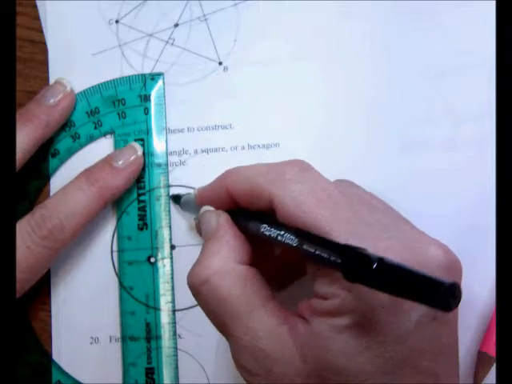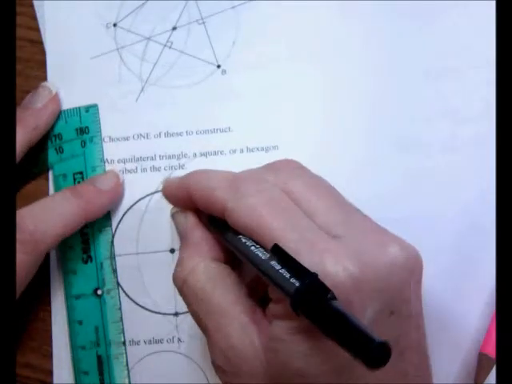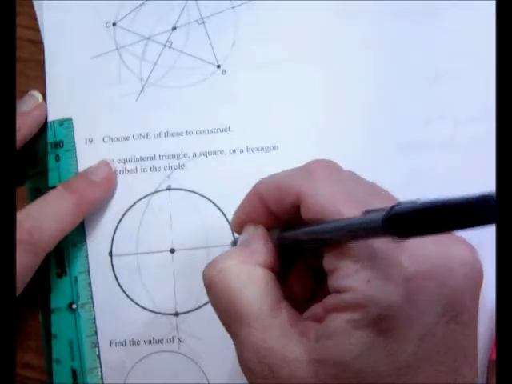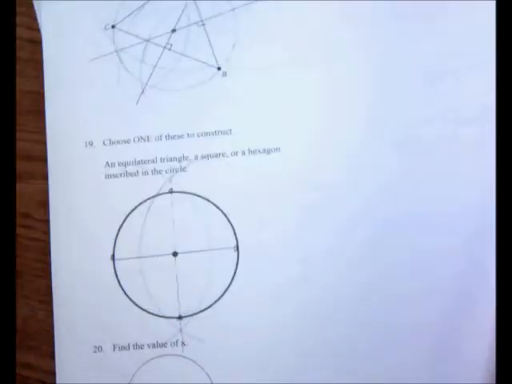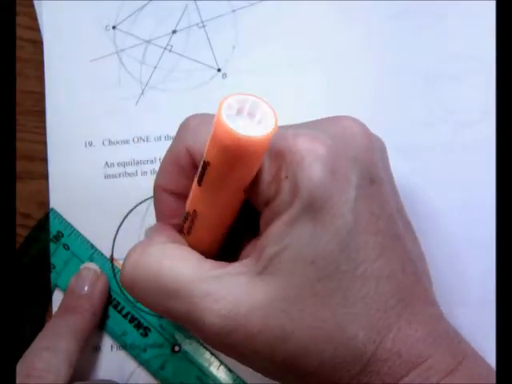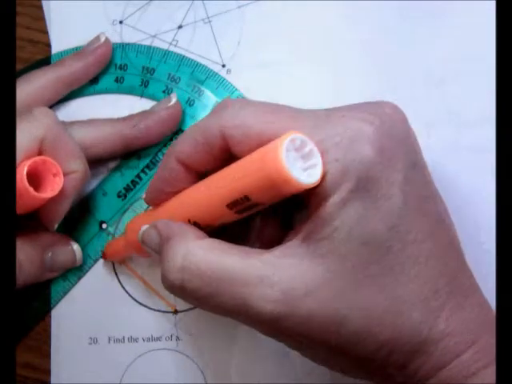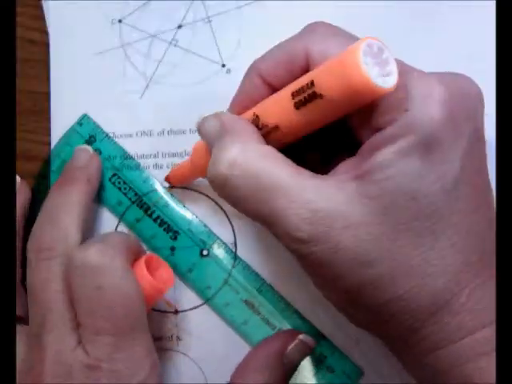And that's going to give me these 2 points and these 2 points. And then I can connect them to form a square. So that's how you do a square. You can't just guess. You had to form the perpendicular bisector again.